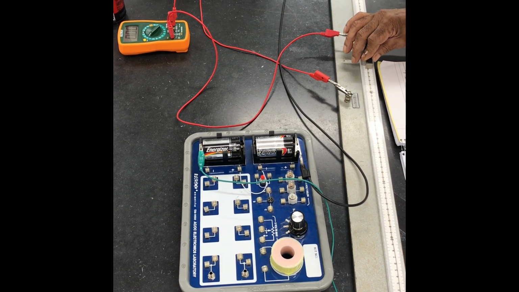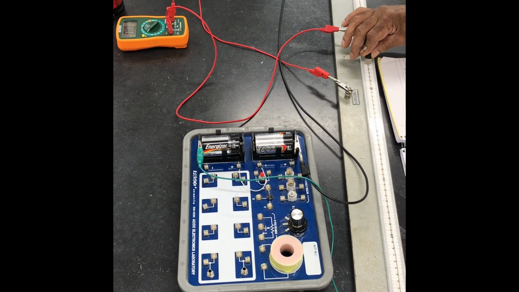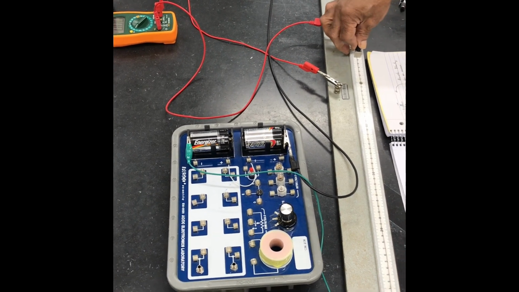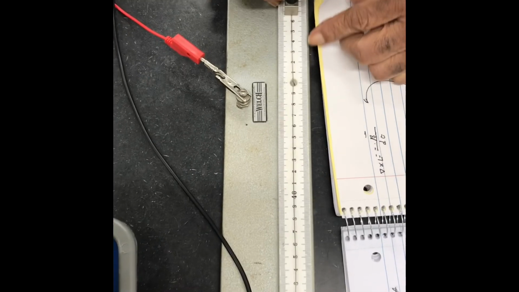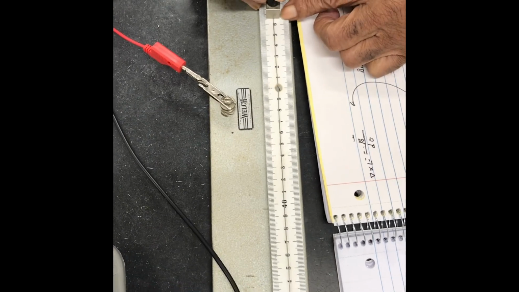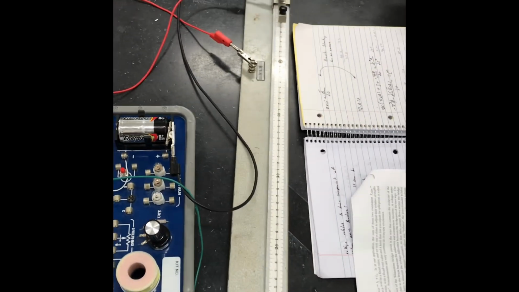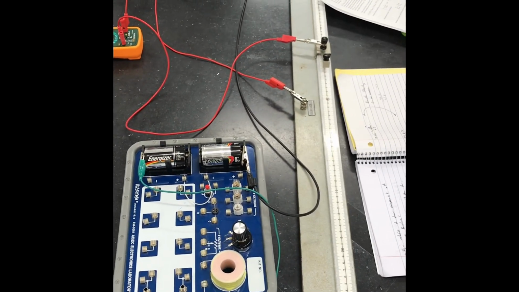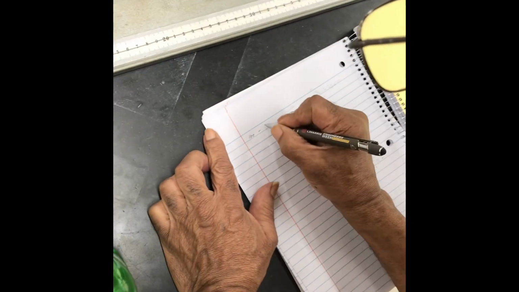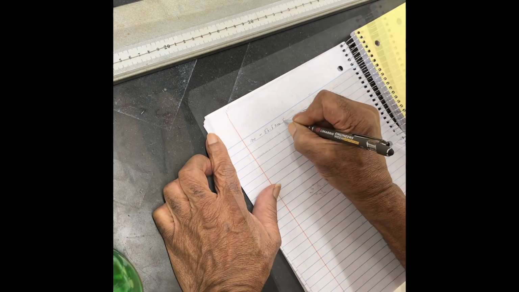We're getting close. So this point where we get 0 is at 56.5 centimeters. So now we'll do our math. We'll take 100 minus 56.5 centimeters.